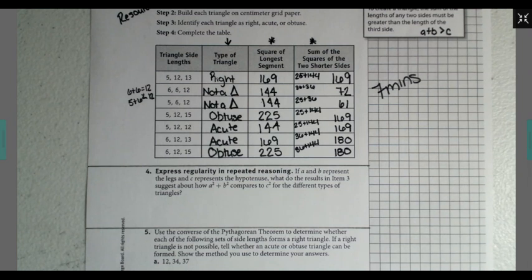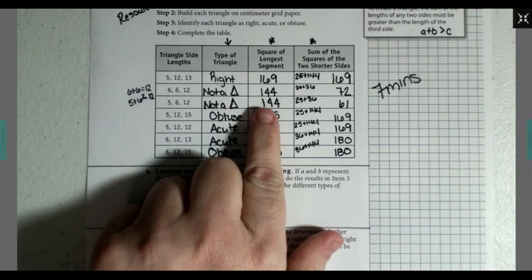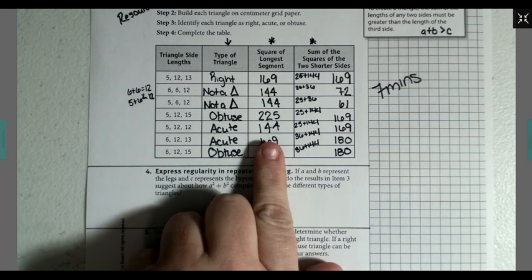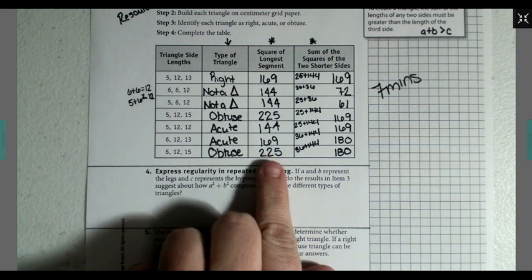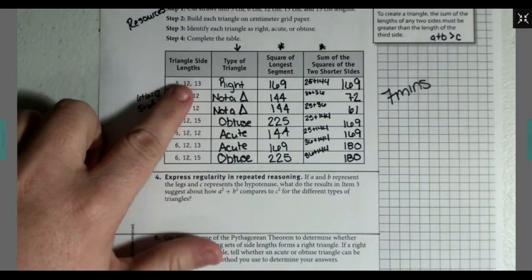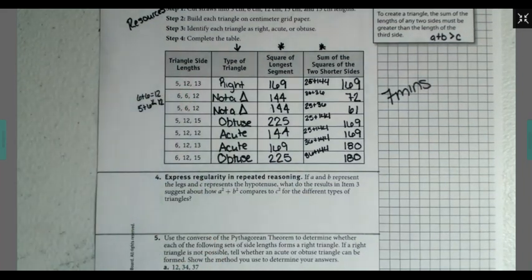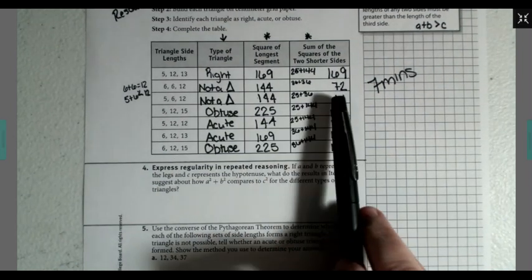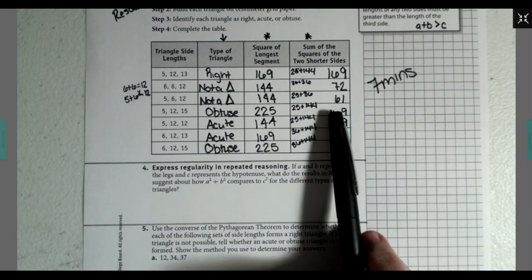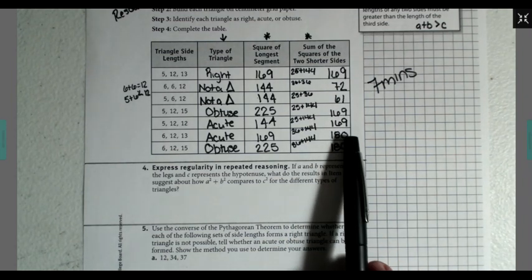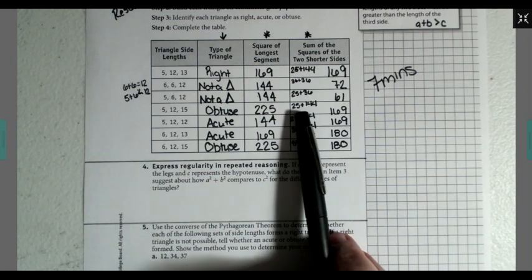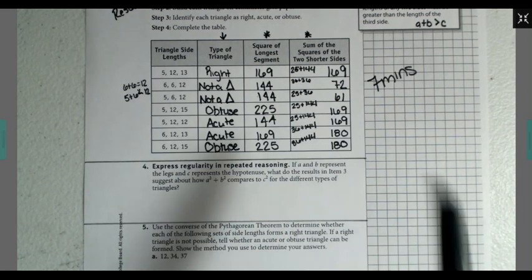As you can see, the table has now been provided. We have 144, 144, 225, 144, 169, 225. So all it did was take the largest side and raise it to the second power. Okay? Here I got 72, 61, 169, 169, 180, 180. And I showed you that I did the two smaller pieces, squared both of those, and then added.